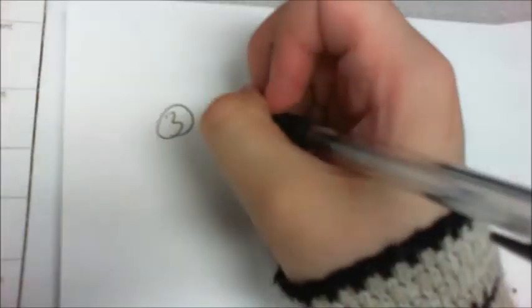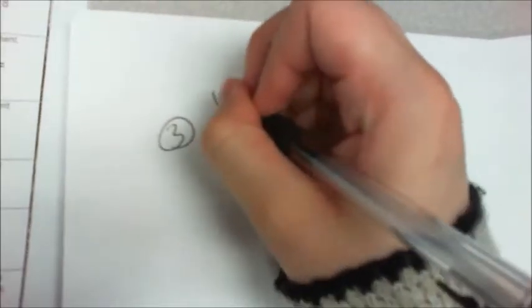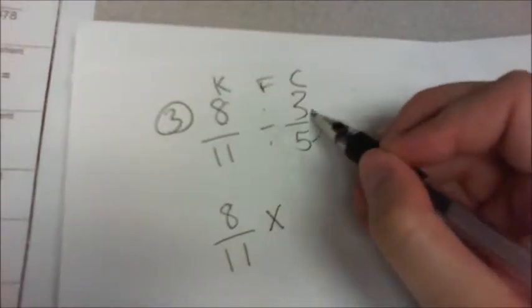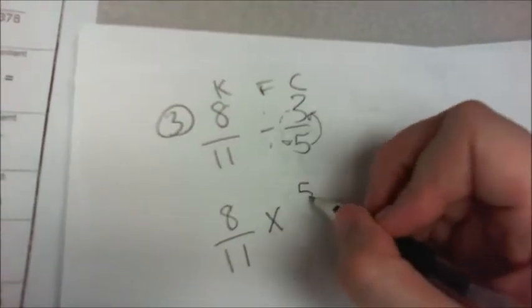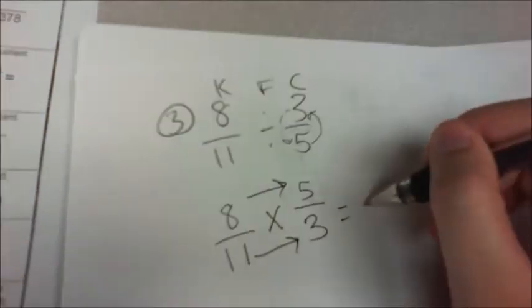Number 3 is another lovely dividing fractions problem, which means we're going to be using KFC. K means to keep, so we keep 8/11ths the way it is. F means to flip, divide becomes multiply. C means to change, so 5 on top, 3 on the bottom, multiply across.